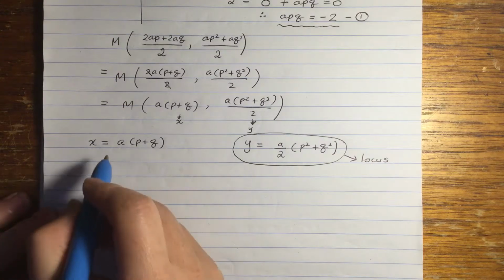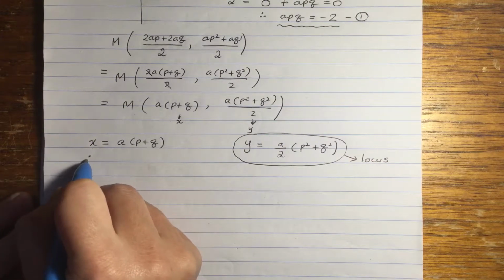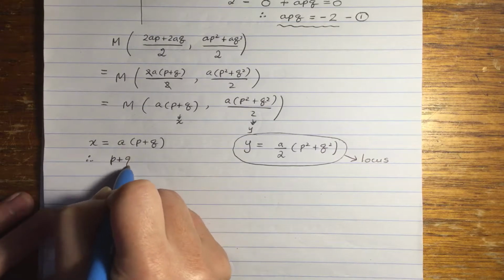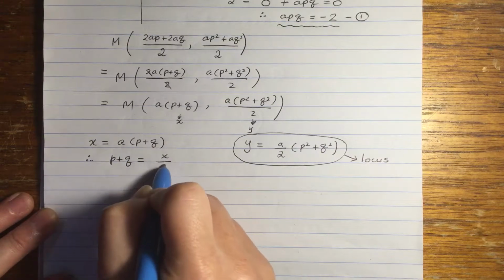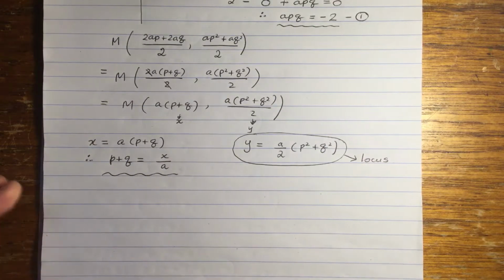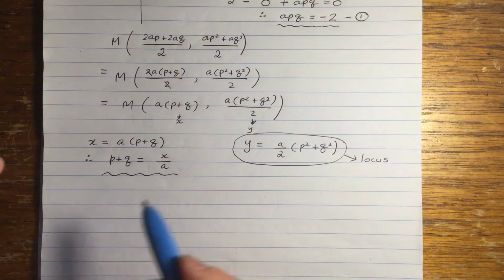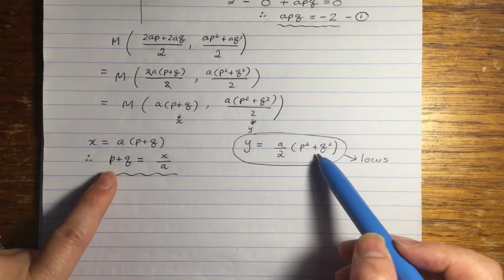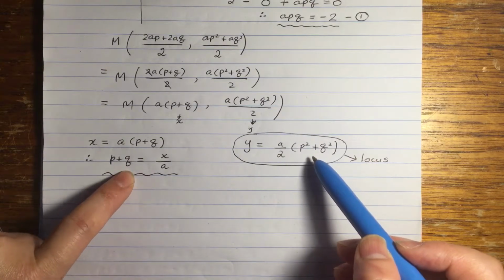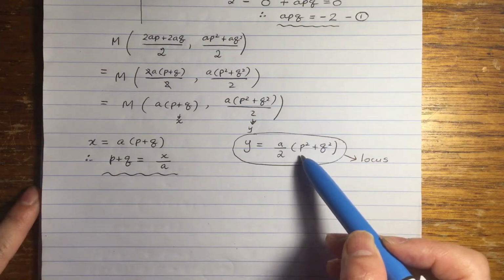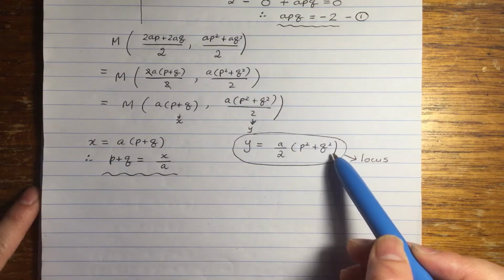So I'm just going to make it in terms of p plus q, so x over a. I'm going to use it later, so I'm going to leave it like this, and then I have to use this to make it in terms of p plus q.